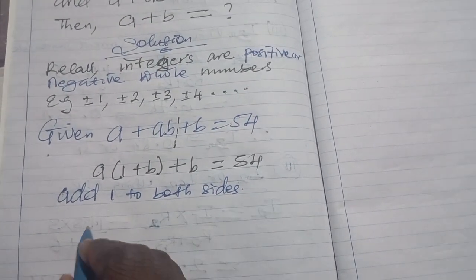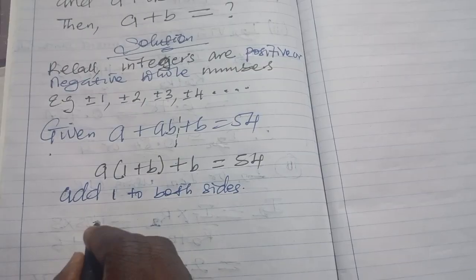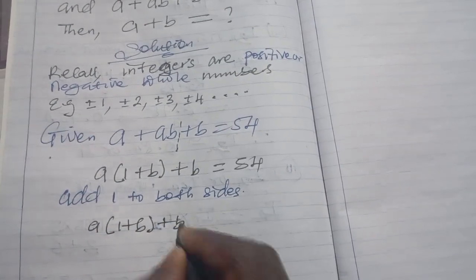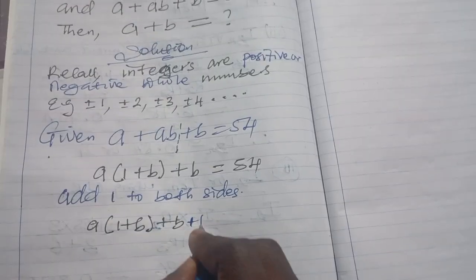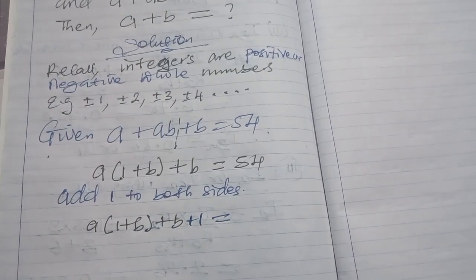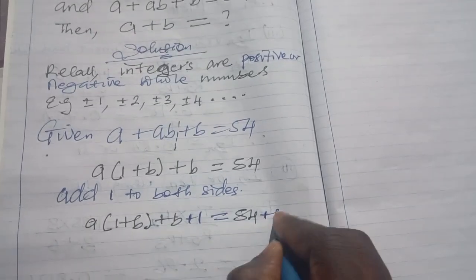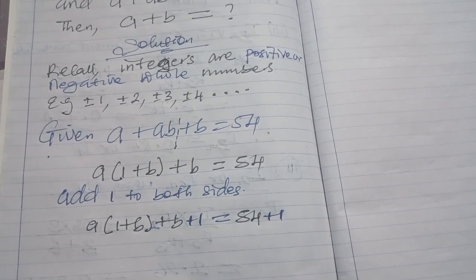Add 1 to both sides. I will have a bracket 1 plus b, then plus this 1 is equal to 54 plus 1. Okay, good. 54 plus 1.